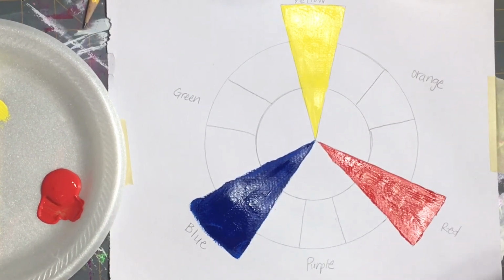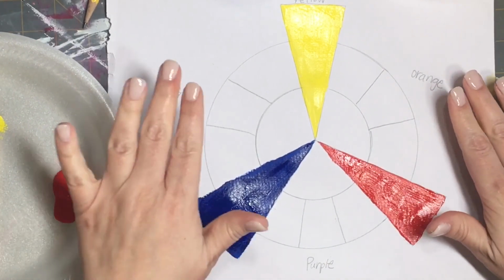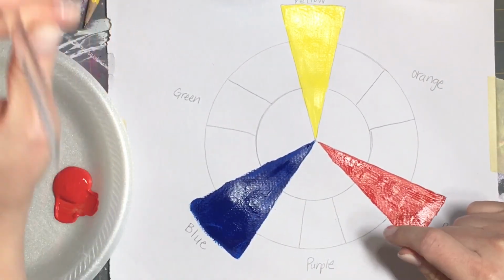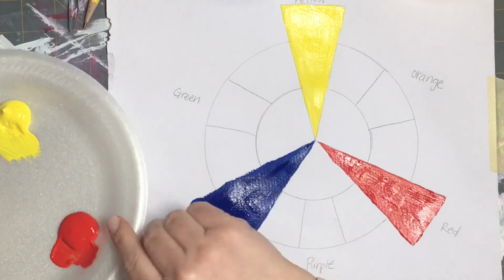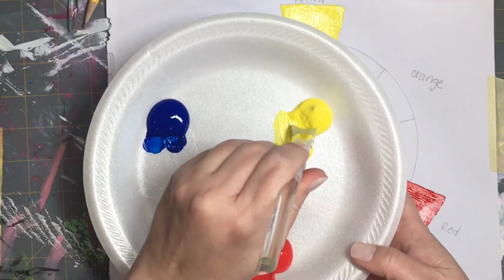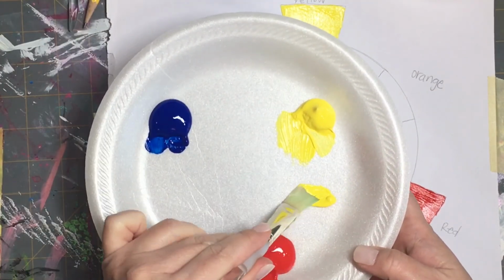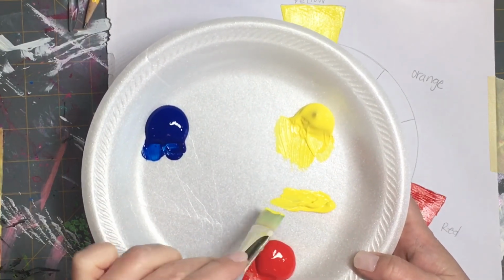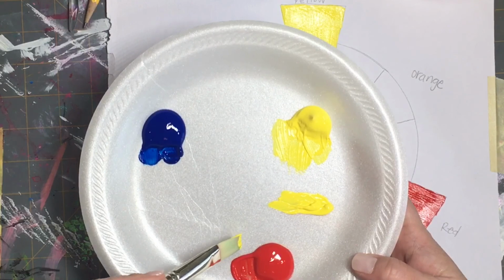And then, okay, what should we do first? Let's do orange. Okay, so we are going to mix over here equal parts yellow and red. And I'm always going to start out with the lighter color first.